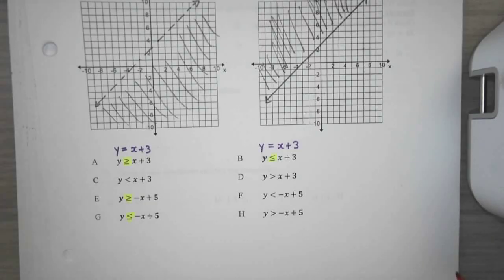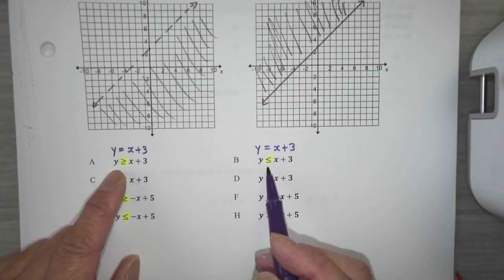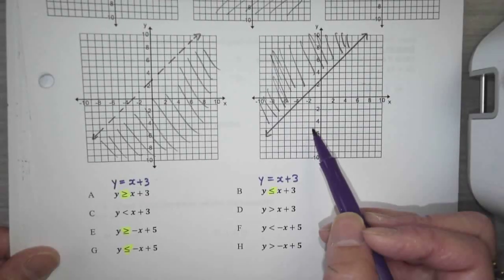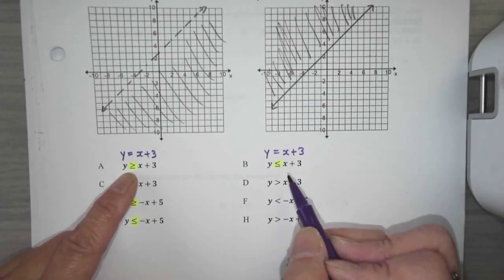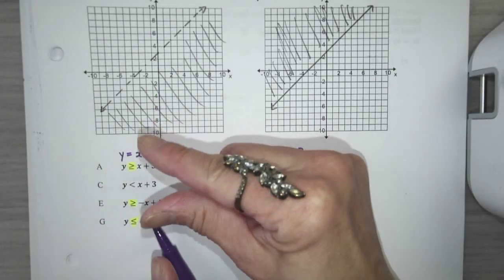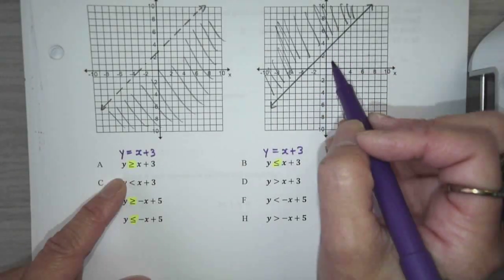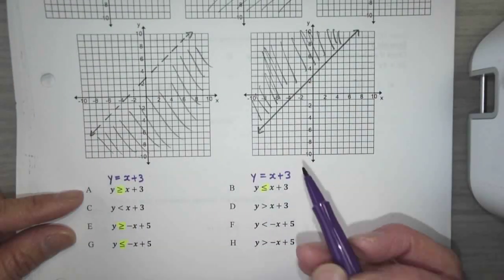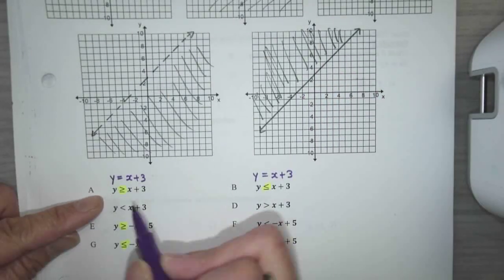But then you go, okay, is it greater than or less than? If you look over here, x plus 3 and x plus 3, so that could be this equation here, because it's the only positive one. That one is a negative slope, heading down, so it's got to be this one or this one. So is it greater than or equal, or less than or equal? See how the mouth is open towards the y, so it's greater than or less than. Greater than would be any y points above it. If you're not sure, you can test a point, say 0, 4, but it is going to be greater than, so it's going to be above. So this one should be A.